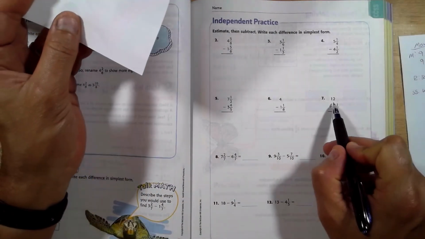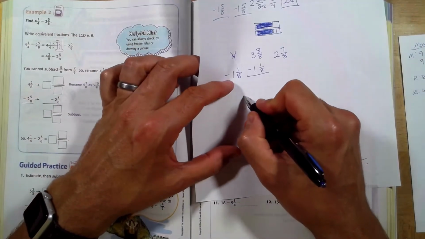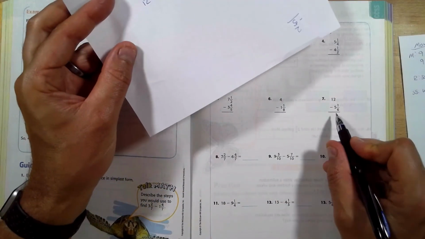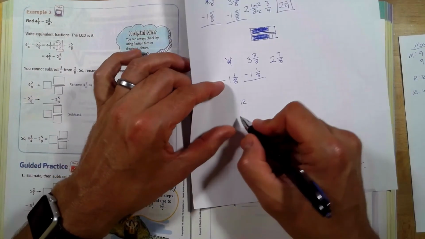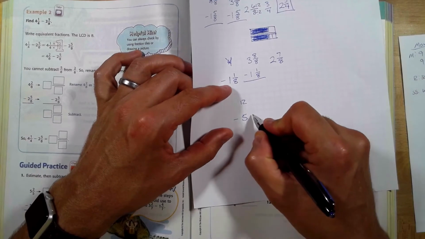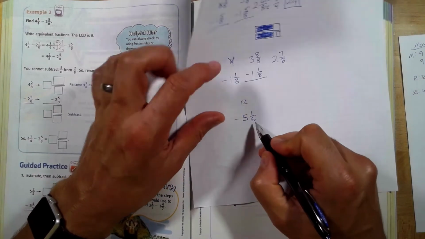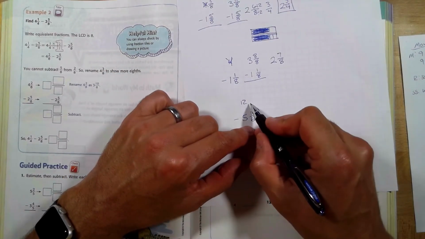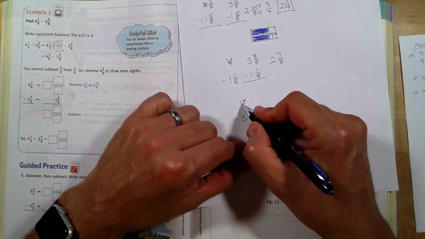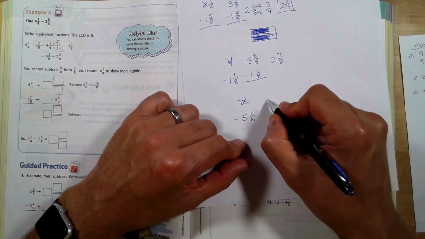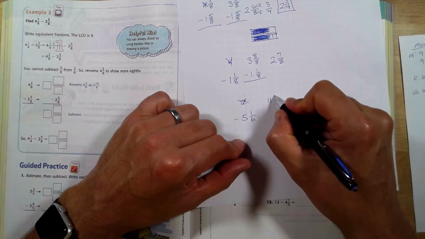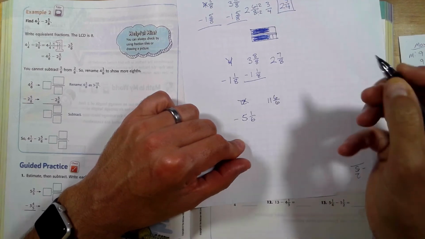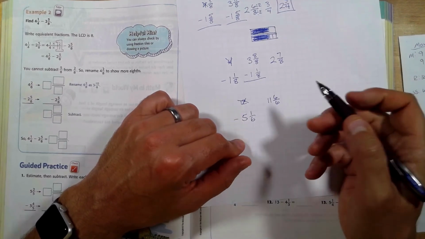Let's try one more. Let's try number 7. 12 minus 5 and 1/6. The denominator here is 6, so we're going to use 6 for the denominator up here. We're going to borrow 1 up here and make this 11 because we're borrowing from it, and 6/6. 11 and 6/6 is 12.